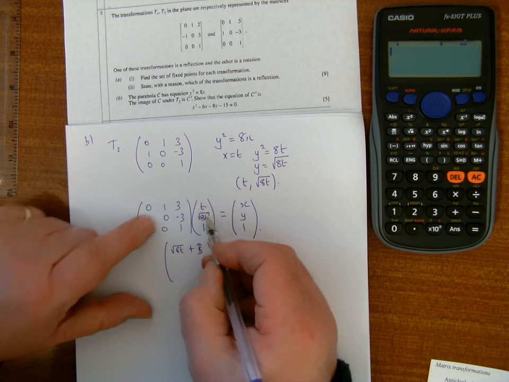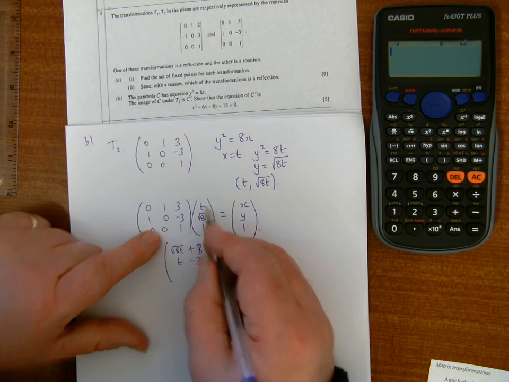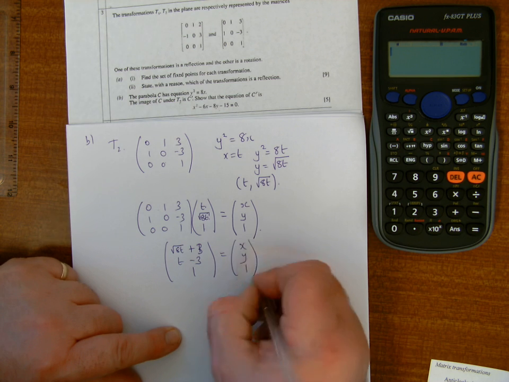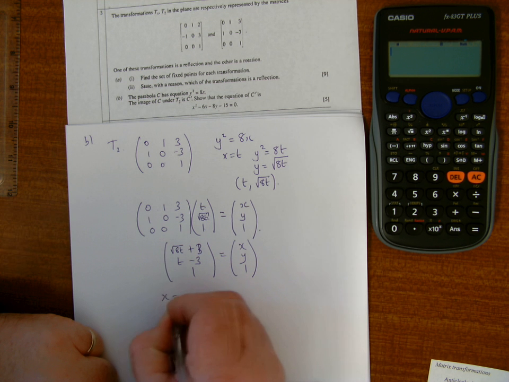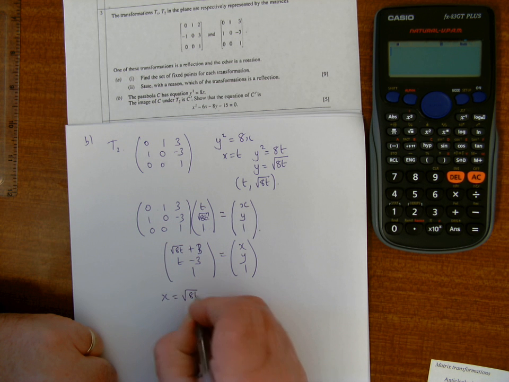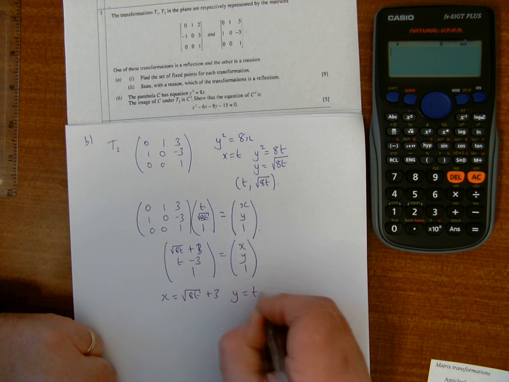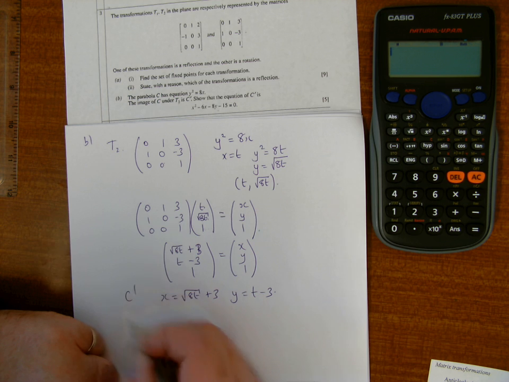Second row: t, nothing, minus 3. And the last line 0, 0, 1, and that's going to be my new coordinates. So I have x is root 8t plus 3 and y equals t minus 3. So there's the parametric equation of C dashed.